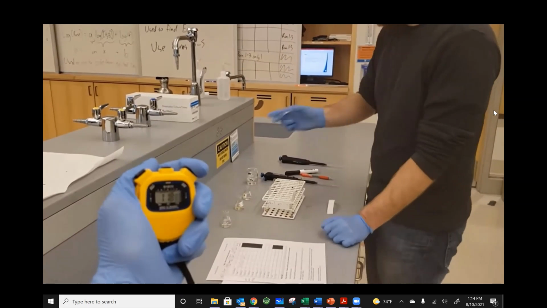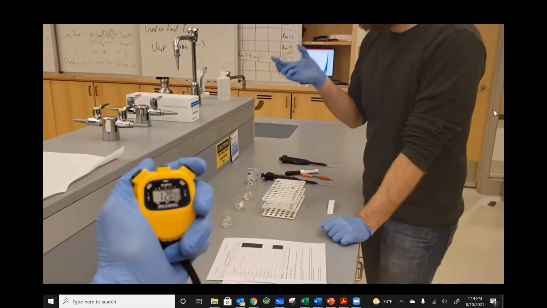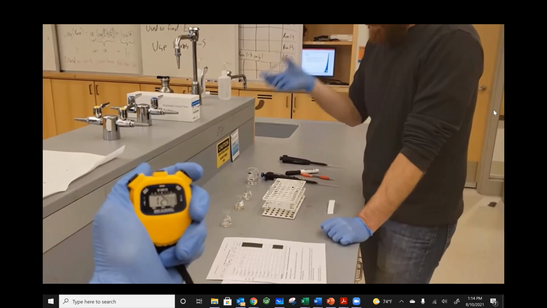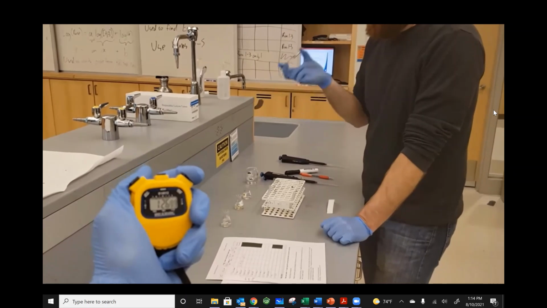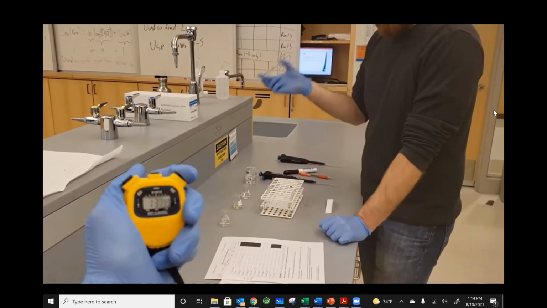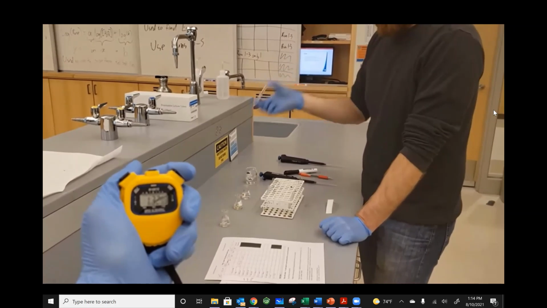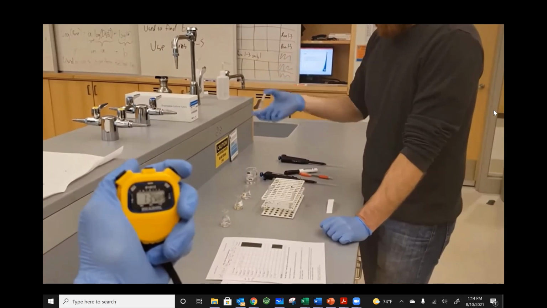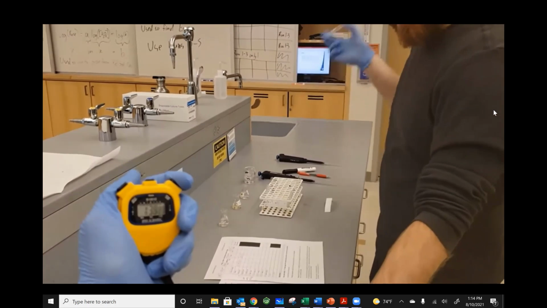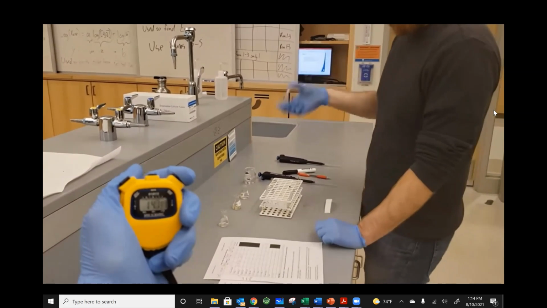Good news is that the other two should happen faster because we'll have a higher concentration of hydrogen peroxide.